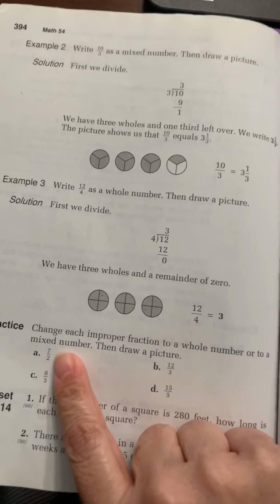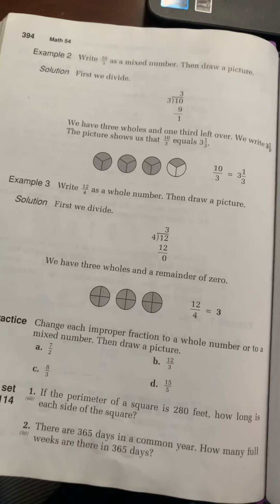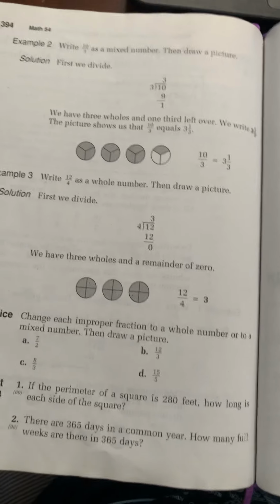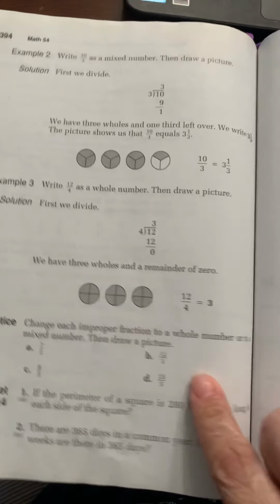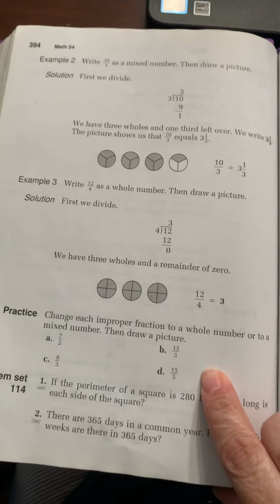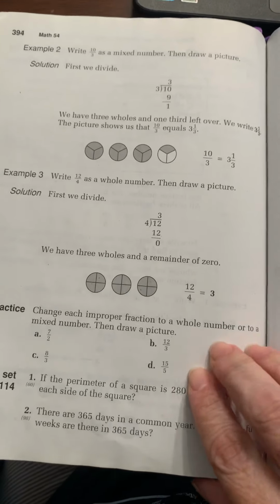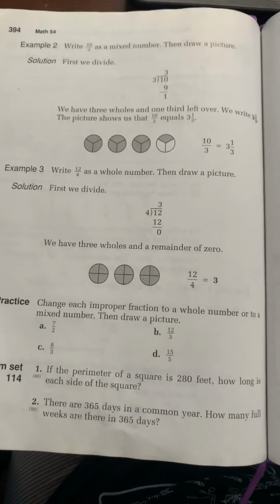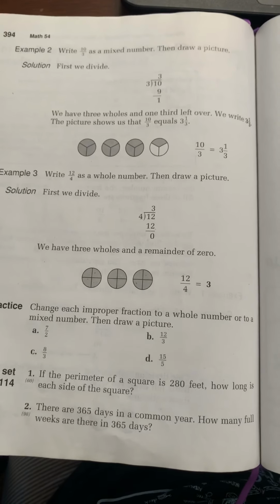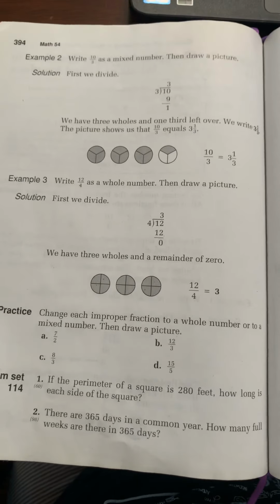Okay, so here's the practice. If you're struggling with this, or if you felt like this was a little tricky and you just need a little extra practice, I would encourage you to do these 4 practice problems and just work on that. And then you're welcome to work on the problem set here, but if not, you can just skip on to problem set 115, and that will review.